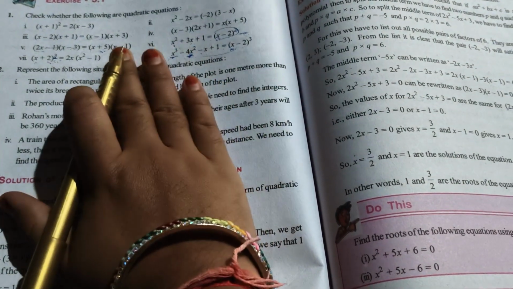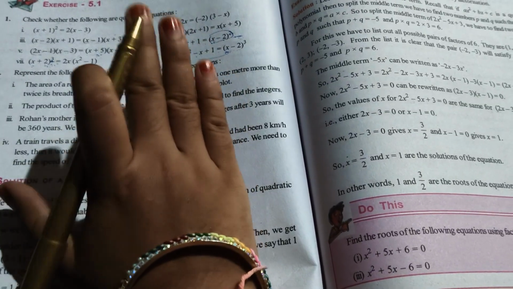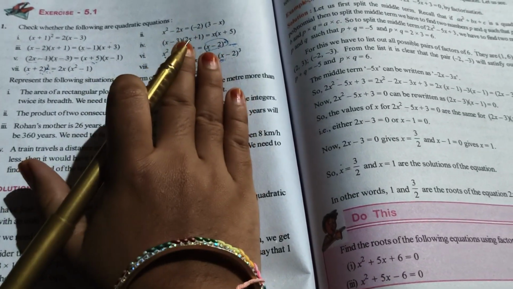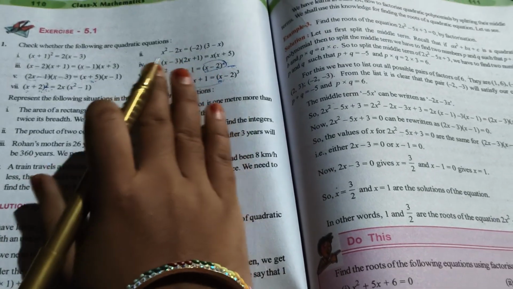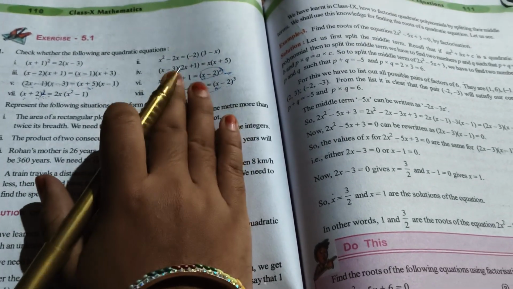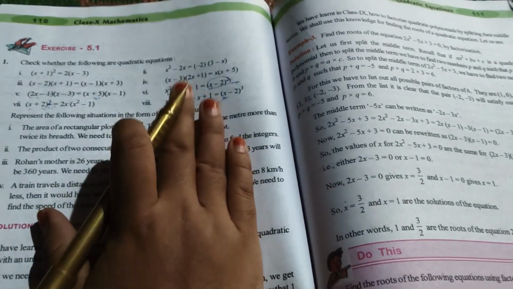So nothing else, just what is a quadratic equation? If there is a power 2, then it is a quadratic equation, that's it. If the power is not 2, if there is a cube, it is also not a quadratic equation. We can simply say that it is not a quadratic equation.